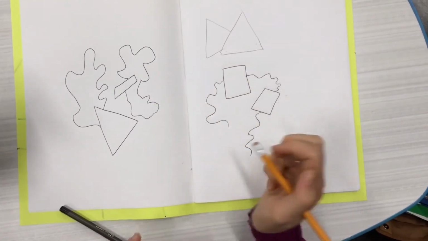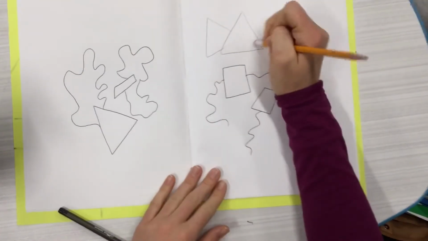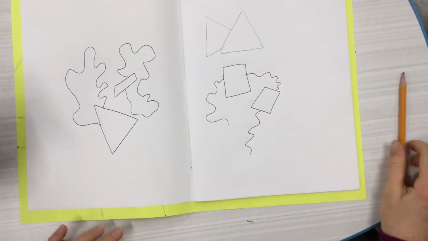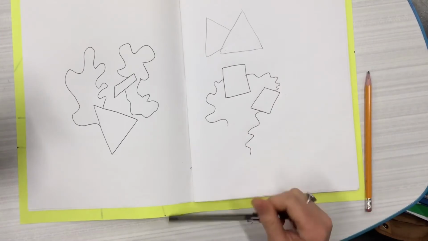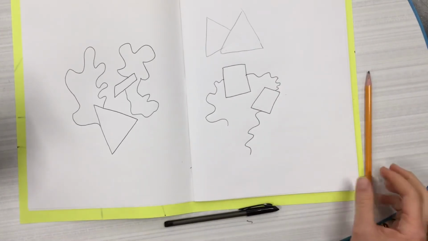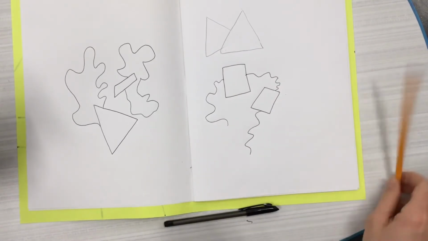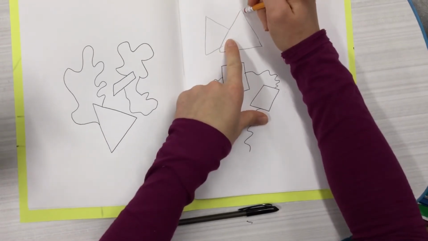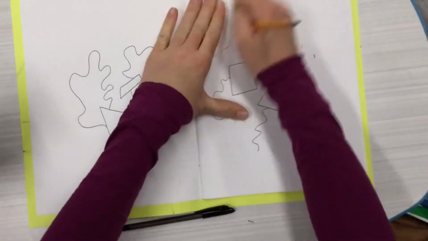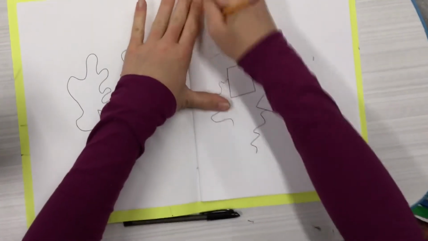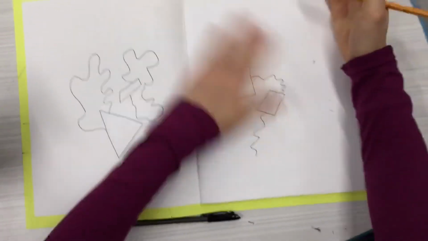You also could make some really interesting designs if you draw shapes that are overlapping and then just keep them so that they don't look overlapping, those lines are still there. And then you could fill that center shape with another color. It's another way to do it, but you still have to show at least 4 areas of overlapping.